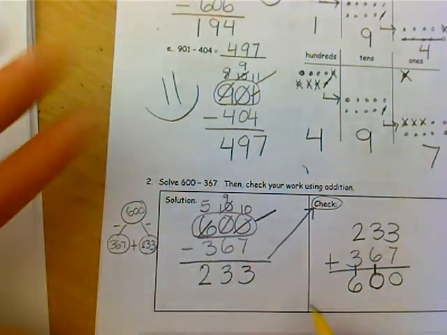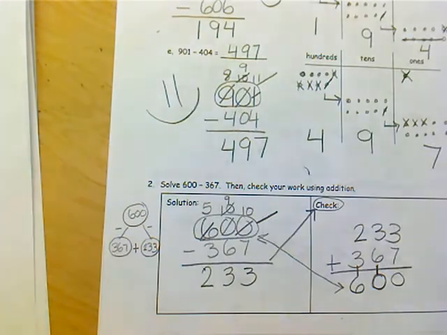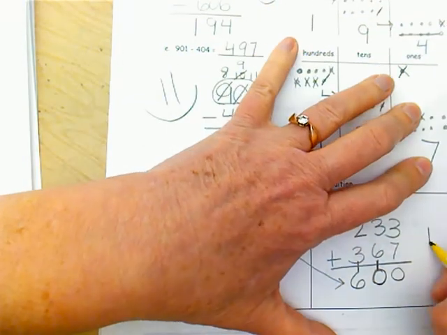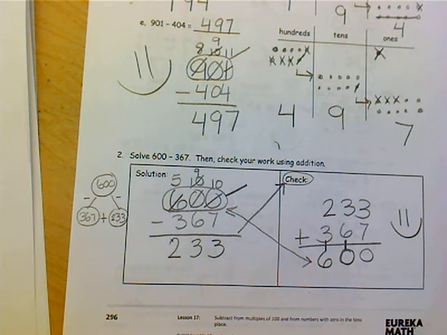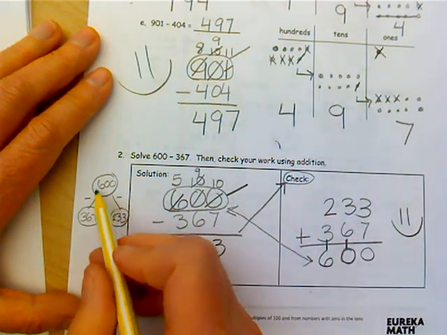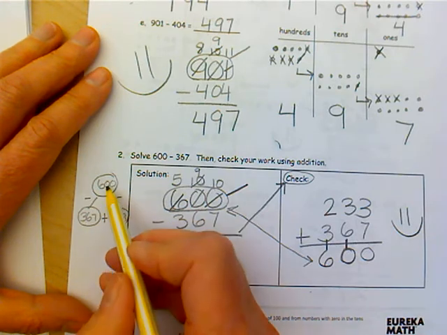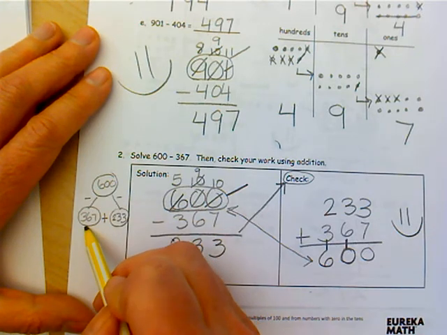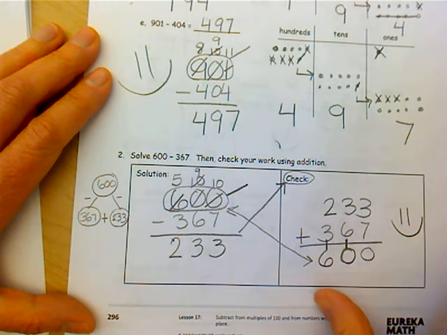And boy, am I happy that I got the whole back. Congratulations to me. And if you were able to do that as well, congratulations to you too. Don't forget that when you have a number bond, your part plus part equals your whole. 600 take away a part will give you your opposite part, and so on.